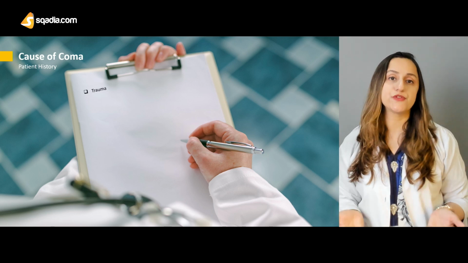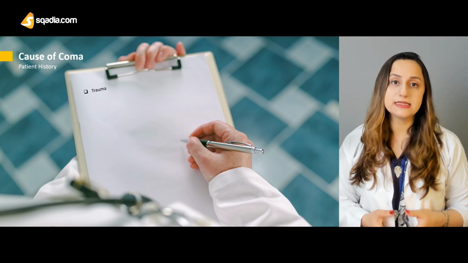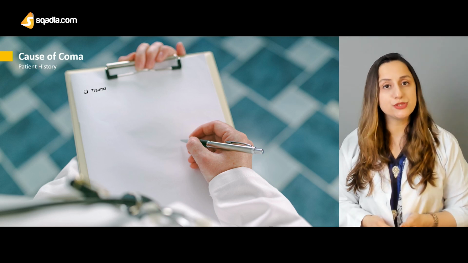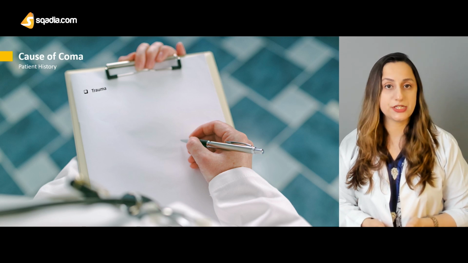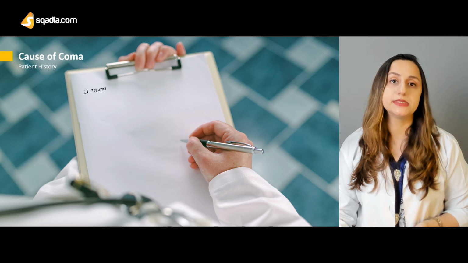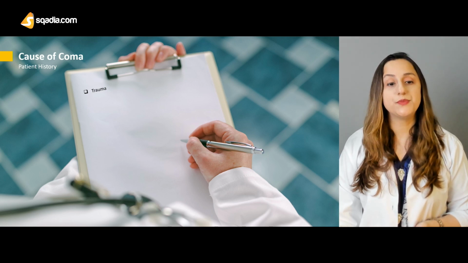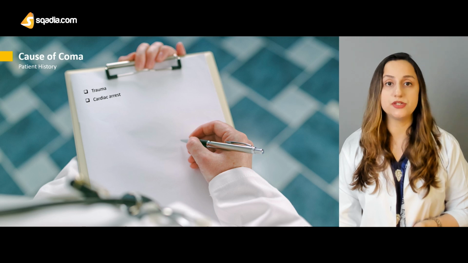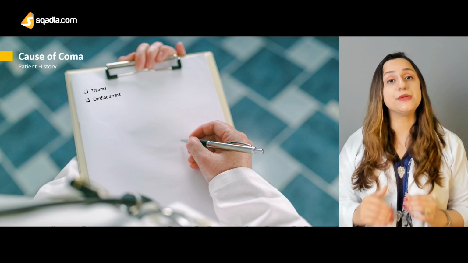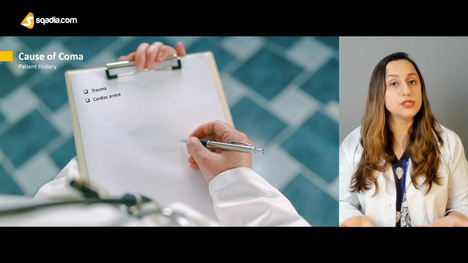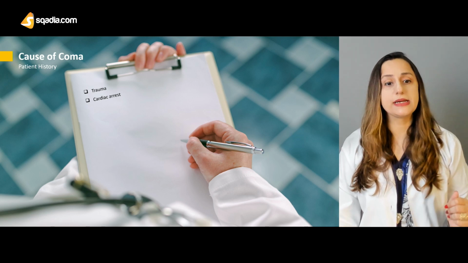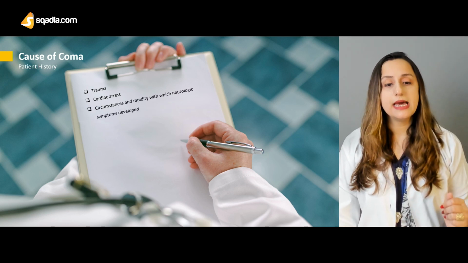For instance, the history of trauma. Road traffic accidents and any kind of traumatic conditions usually contribute towards the development of this particular condition, and they can affect the cortical regions, the thalamus, as well as the brainstem in severe traumatic conditions. Then cardiac arrest. The decrease in the cerebral blood flow is going to result in damage to certain cortical regions, again giving you a clinical picture of comatose patients.